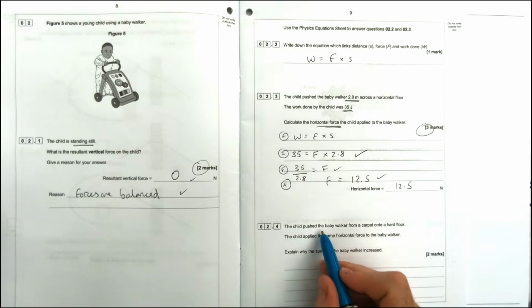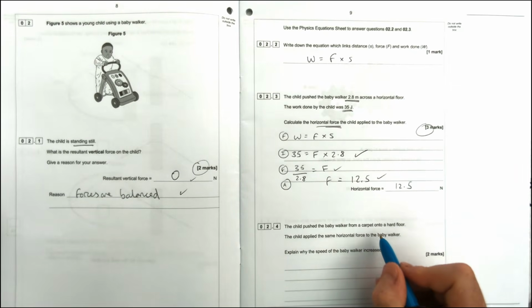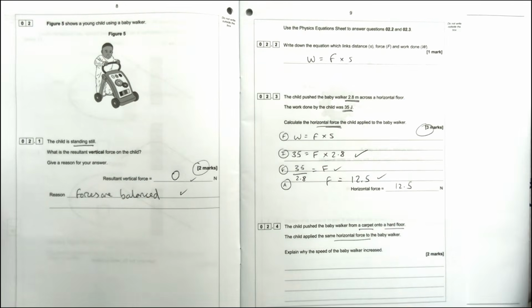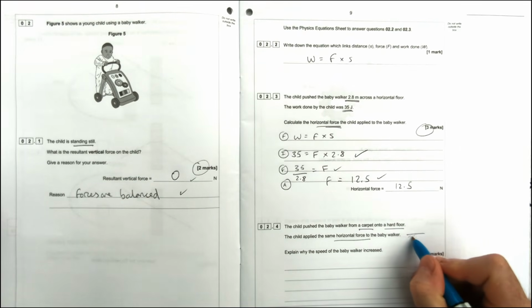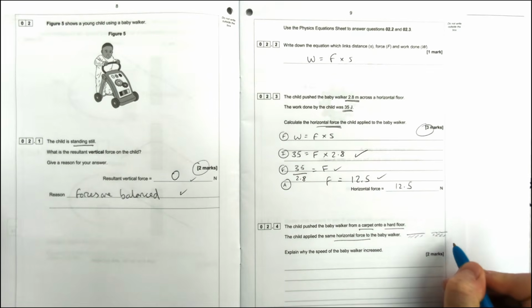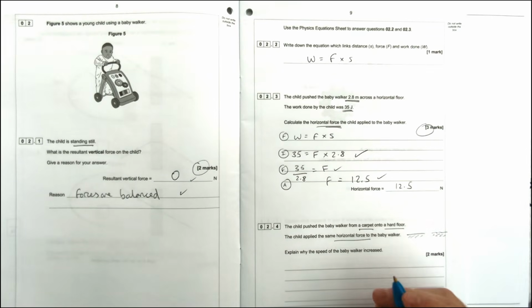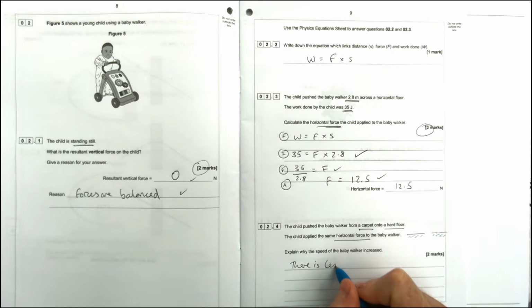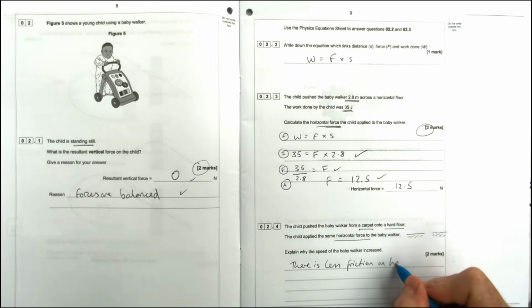The child then pushes the baby walker from a carpet to a hard floor, and it says they apply the same horizontal force. Why is the speed going to increase? Hopefully we know, you might have done a practical like this in school, different surfaces have different amounts of friction on them. So we could say something like there is less friction on the hard floor, or we say there's more friction on the carpet.